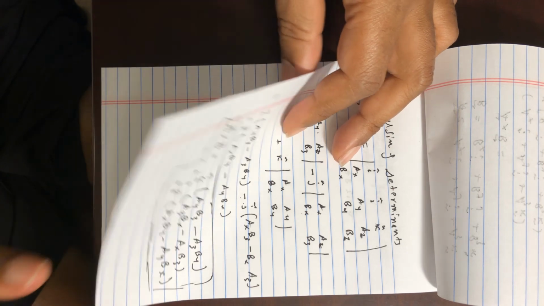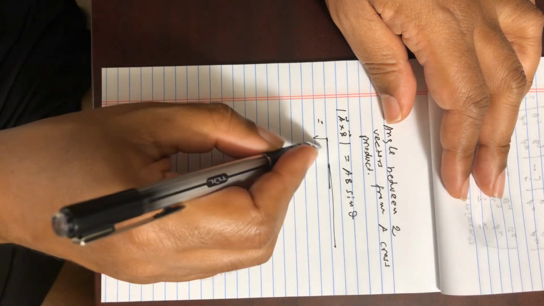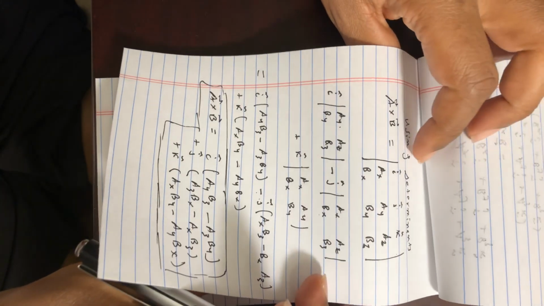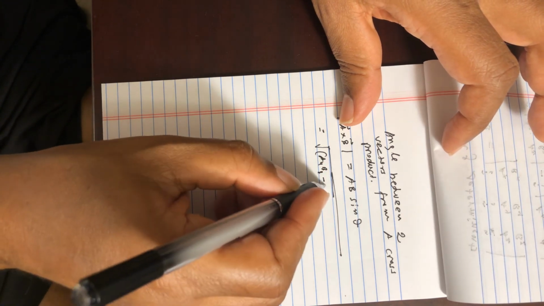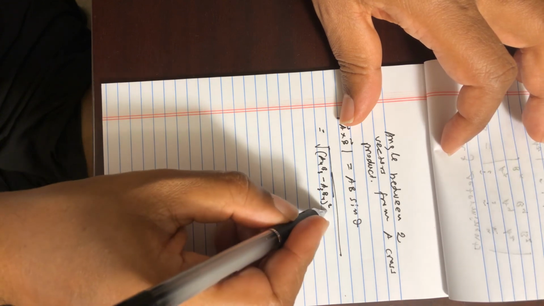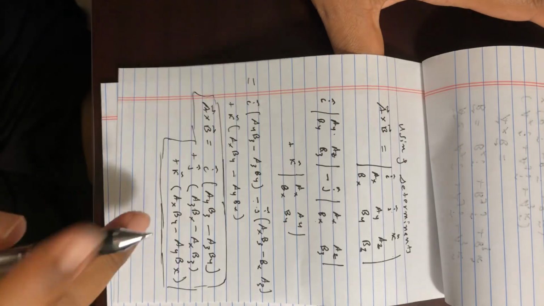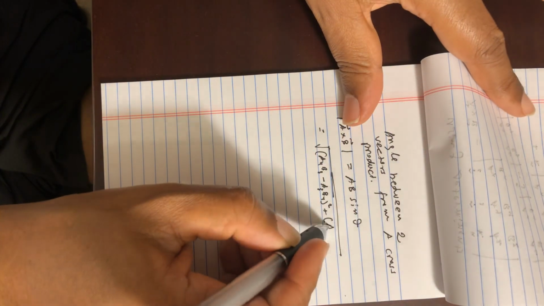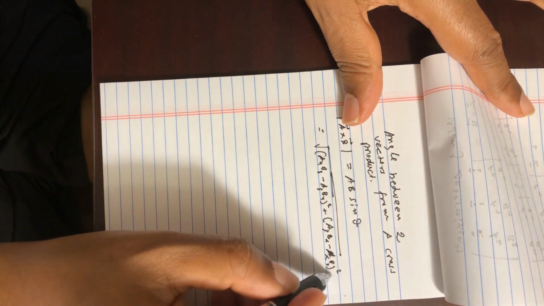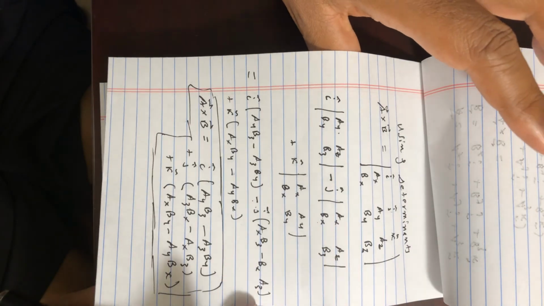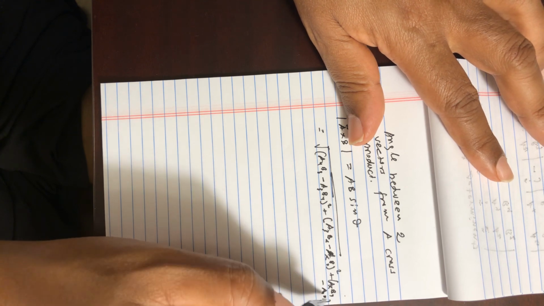So we can also say this equals the square root of the x part, the first part, which is (AY BZ minus AZ BY) squared, and then we have the second term, which is (AZ BX minus AX BZ) squared, and then the third term would be (AX BY minus AY BX) squared. So this will give you the magnitude.